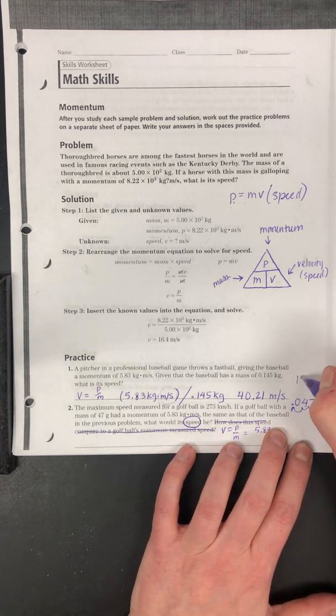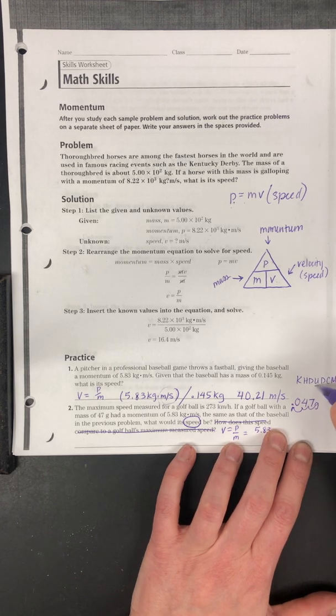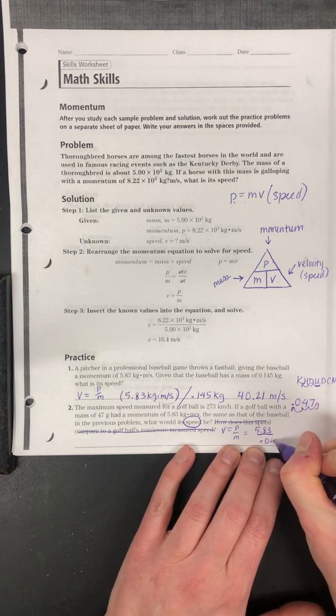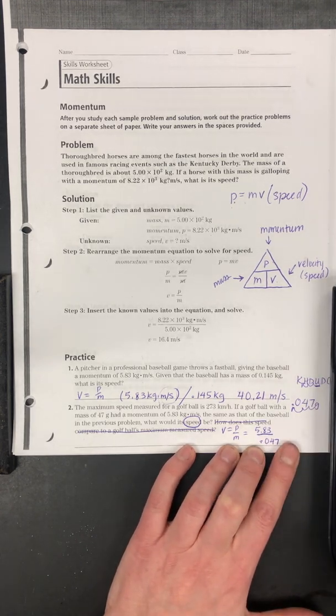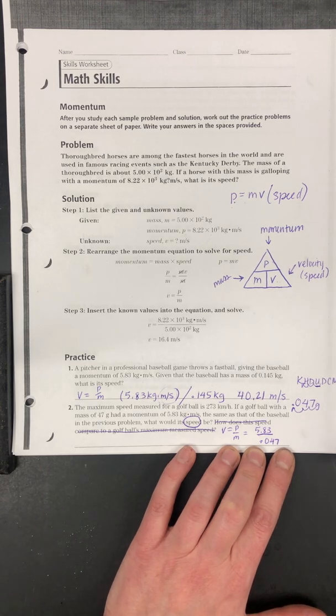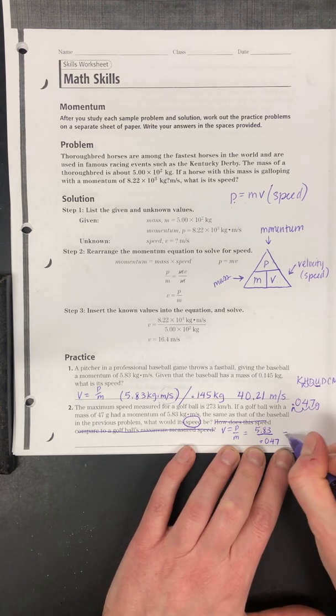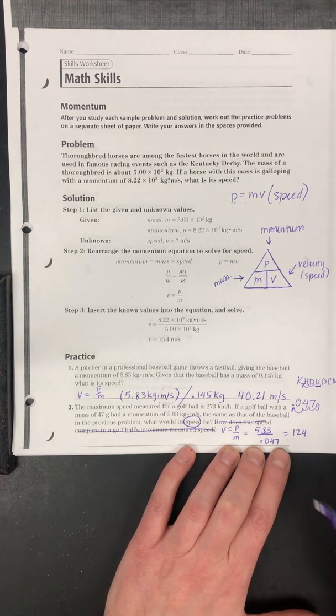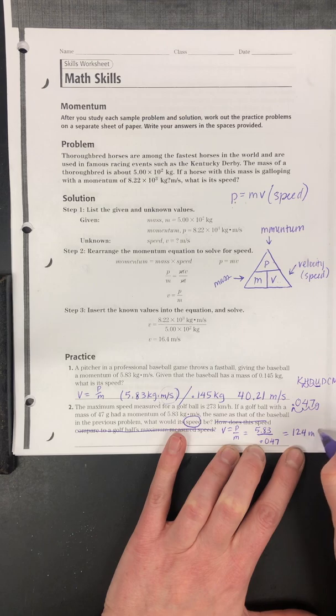I showed you last week the KHDUDCM. Grams is just a base unit, so we'd move it over 1, 2, 3 to get to kilograms. So we're going to divide that by 0.047. So make sure that you always check your units. So that's going to give us 124, and we're solving for speed, so that's going to be meters per second.